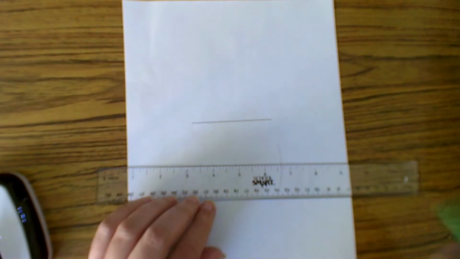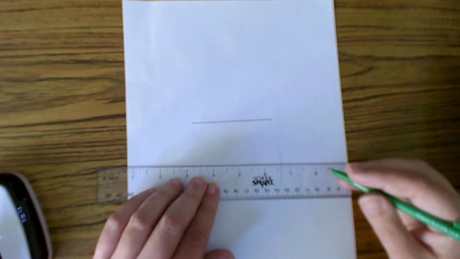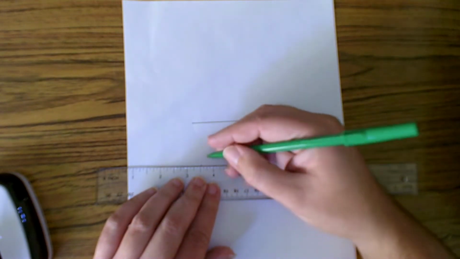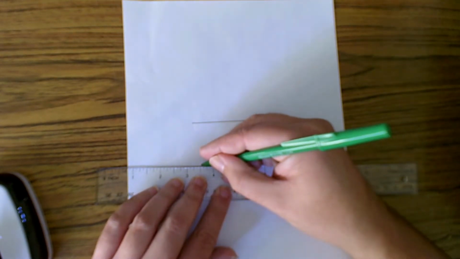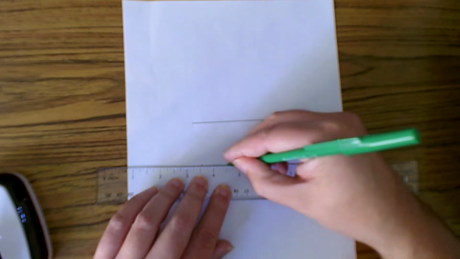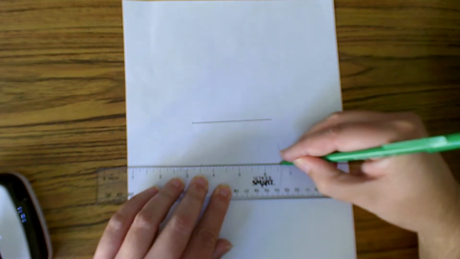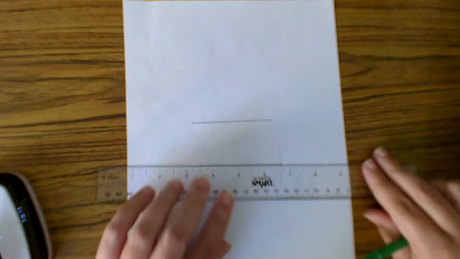Then you are going to take your straight edge and from the point to the arc, draw your line segment. And there is your new line segment.